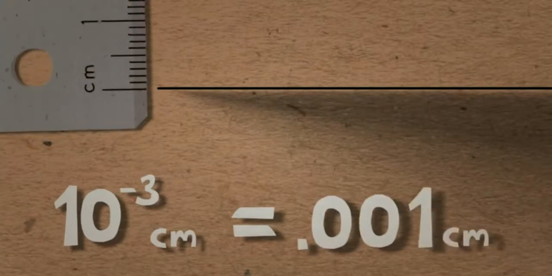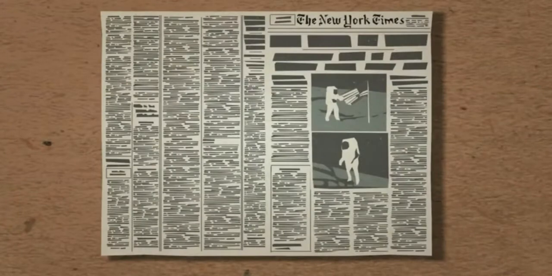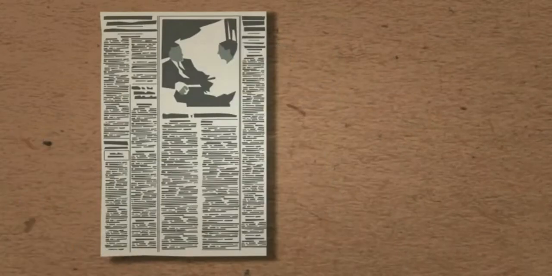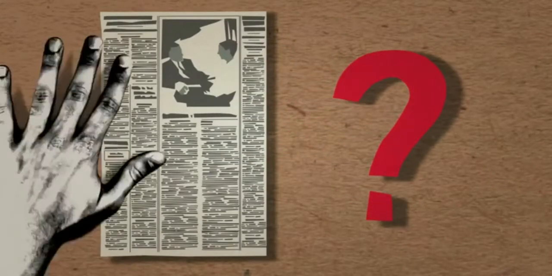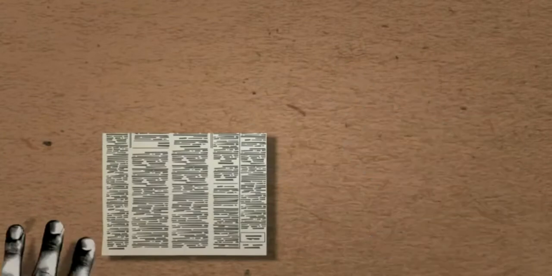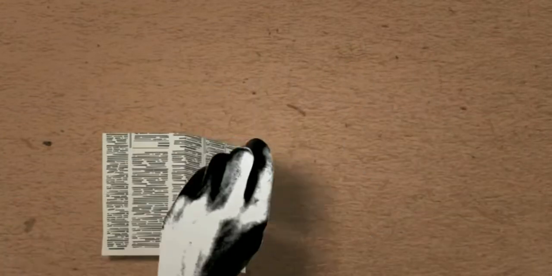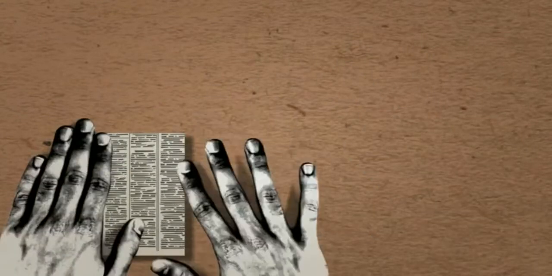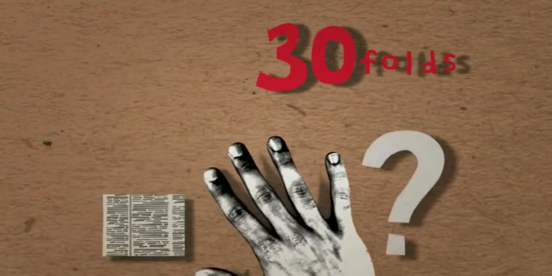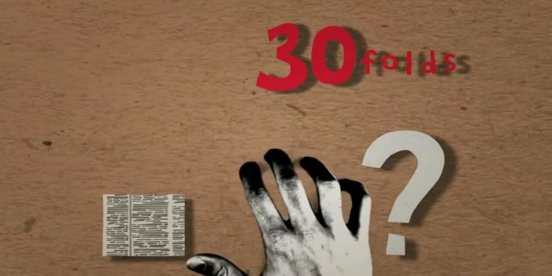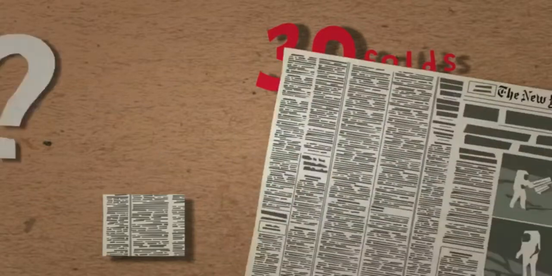Let's also assume that you have a big piece of paper, like a page out of a newspaper. Now, we begin to fold it in half. How many times do you think it could be folded like that? And another question. If you could fold the paper over and over as many times as you wish, say 30 times, what would you imagine the thickness of the paper would be then? Before you move on, I encourage you to actually think about a possible answer to this question.